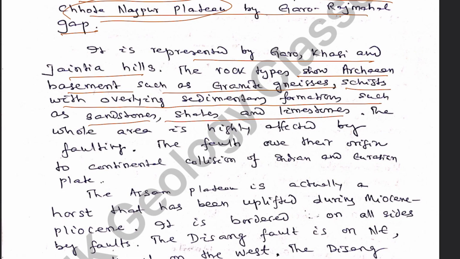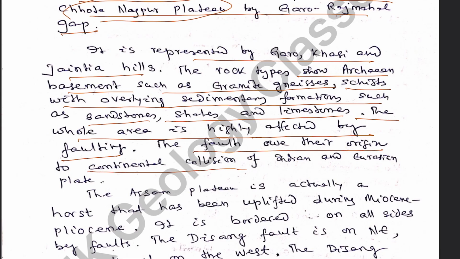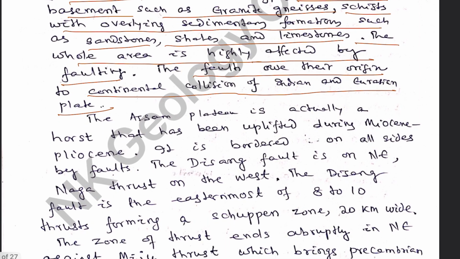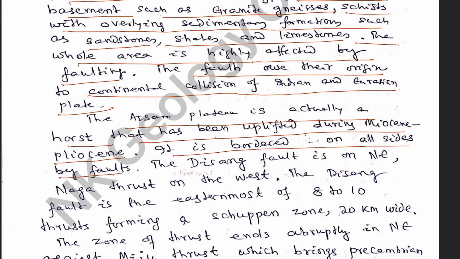that represent the sediments of Himalayan rocks. The whole area is found to be highly affected by faulting. The faults owe their origin to continental collision of India with Eurasian plate. The Assam plateau is actually a horst that has been uplifted during Miocene-Pliocene time. It is bordered on all sides by faults.